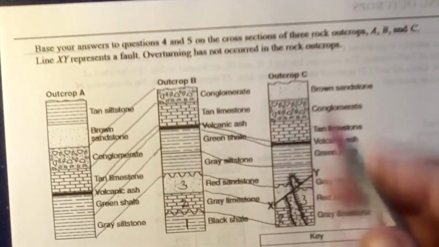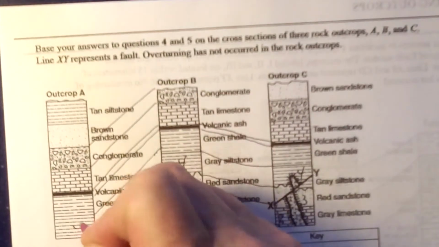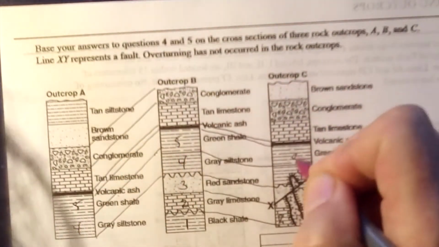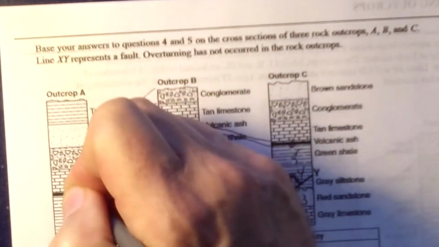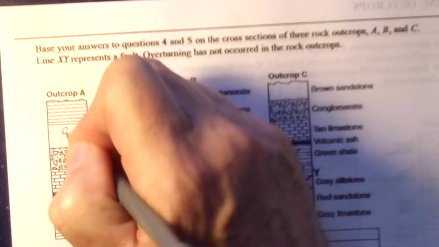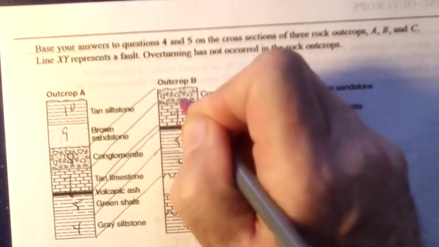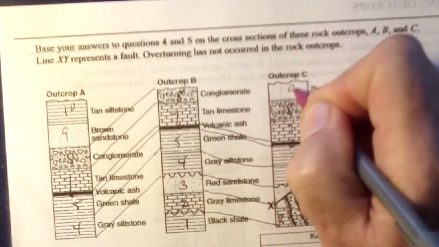Unconformity, unconformity. Now we have number 4, 4, 4, 5, 5, 5. Volcanic is 6, 7, 8, 9, 10. Continue here with 7, 8, and over here 7, 8, 9.